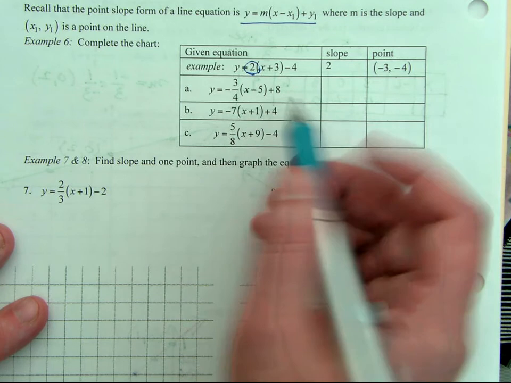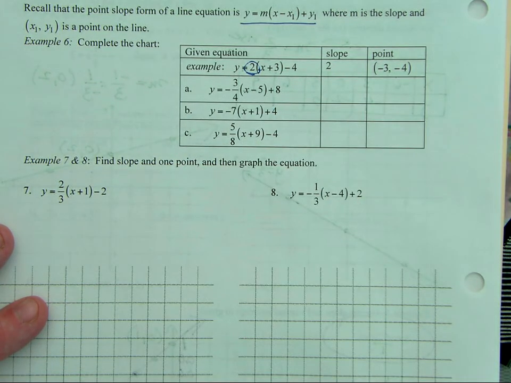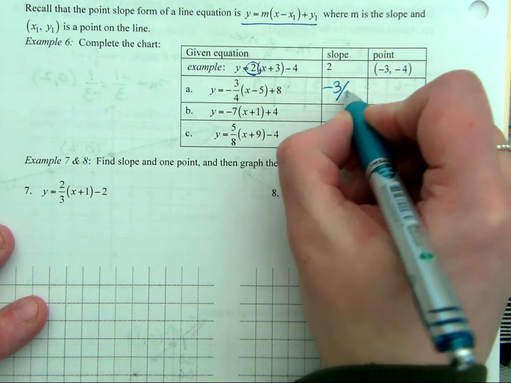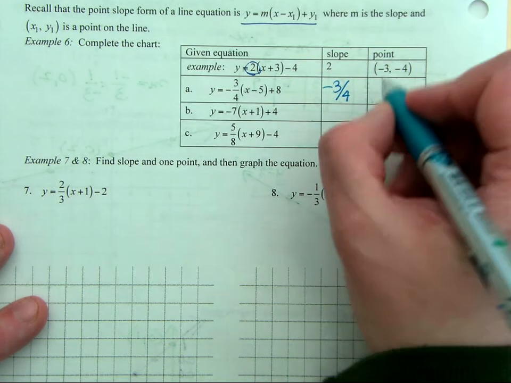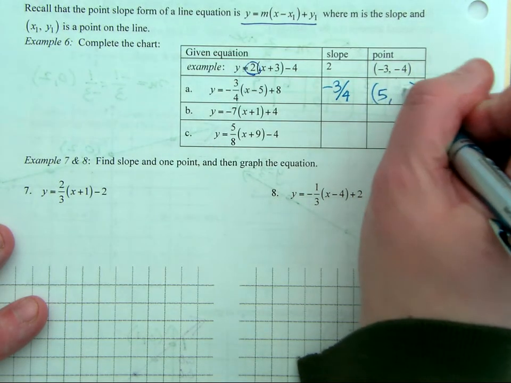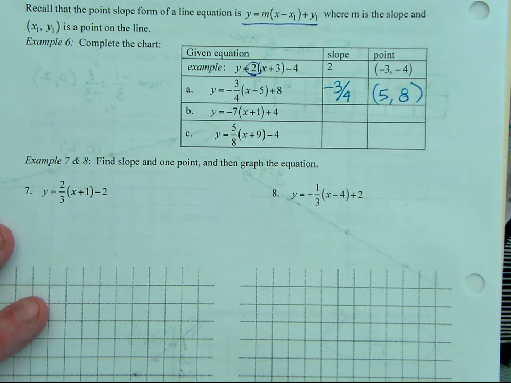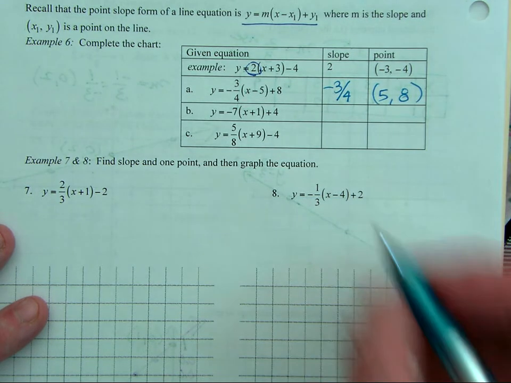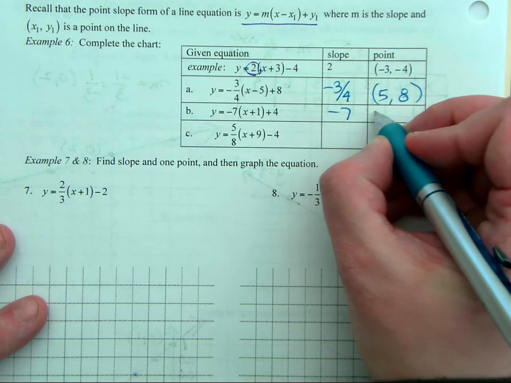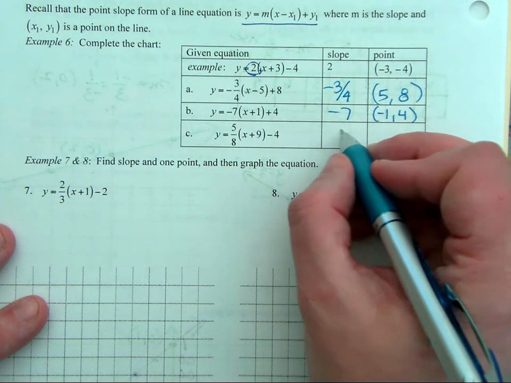So let's look at the next one. What's the slope of this equation? Negative 3 over 4. And what's the point? Positive 5 and 8. Great. Okay, let's do the next one. What's the slope there? Negative 7 is the slope. What's the point? Yes. And what about the next one?